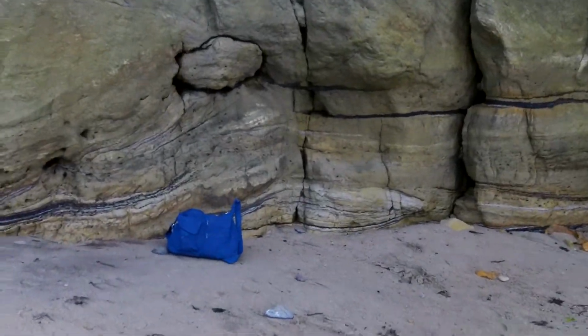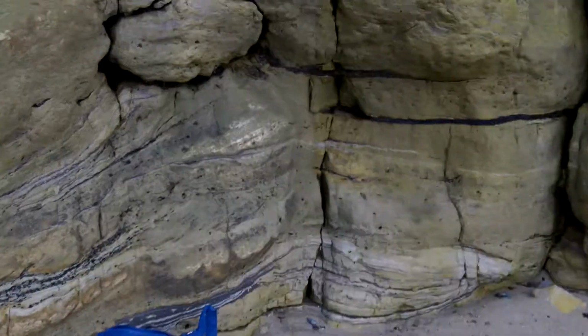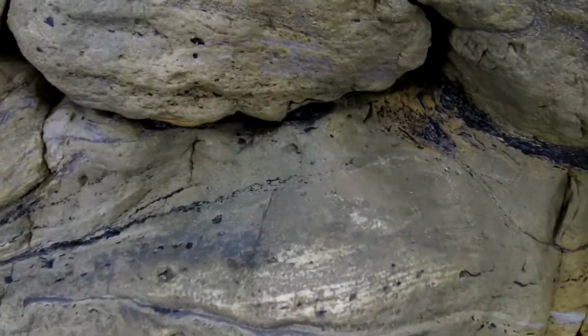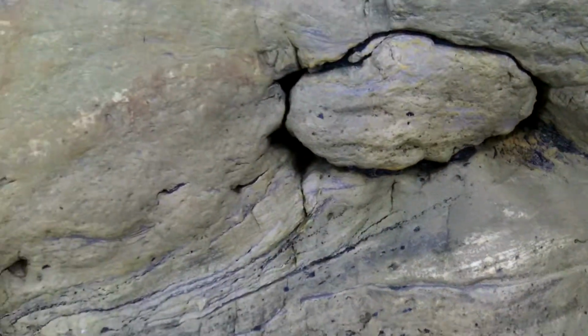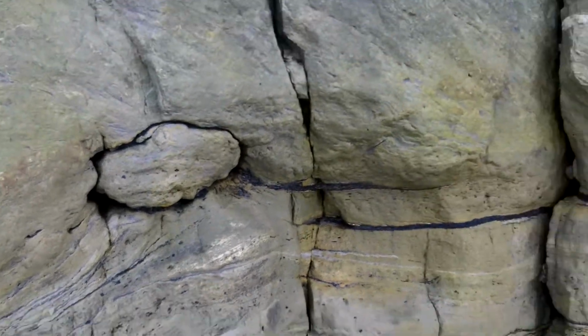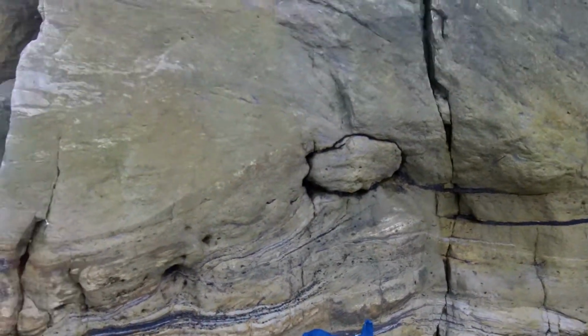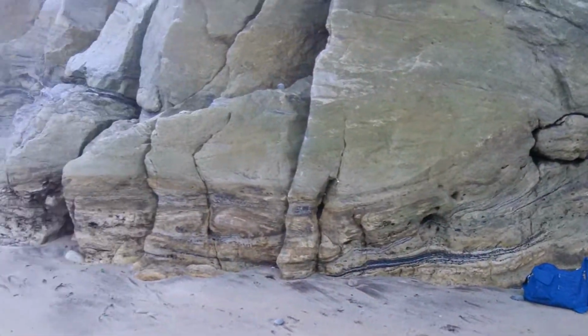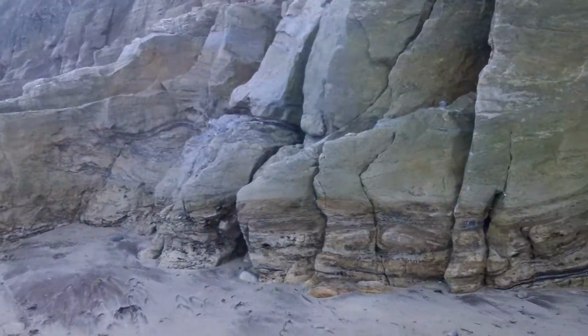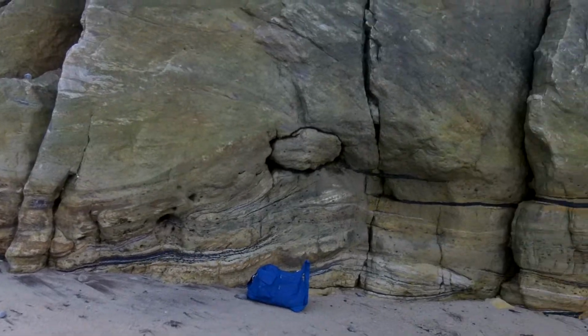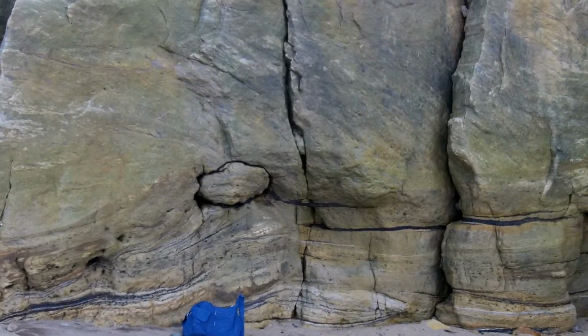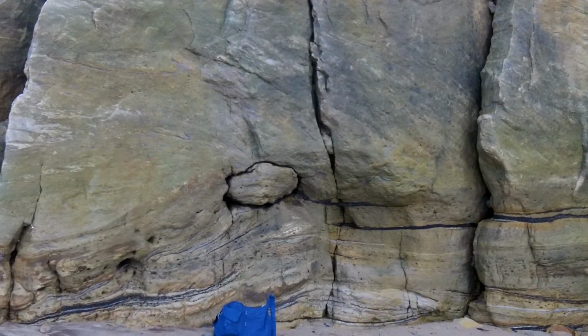Right. This is the location of my coal seams. I'm just trying to get to grips with what I'm looking at. So, here's my bag for a scale. As you can see, some of it swoops up. Got that random sort of sandstone nodule almost right in the middle there.